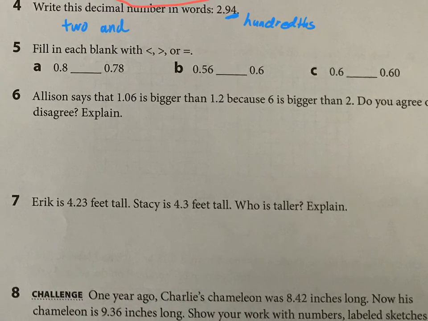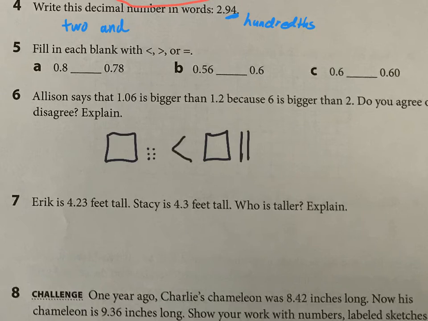Allison says 1 and 6/100 is bigger than 1 and 2/10 because 6 is bigger than 2. Oh, Allison. Well, I think we can figure this out. Just draw it like we had before. There's 1 whole and 6 little hundredths versus 1 and 2 whole tenths. So which one is bigger? And explain why you agree with Allison or disagree with Allison.